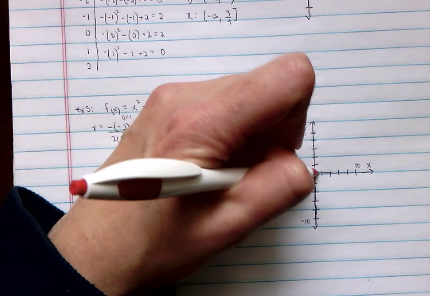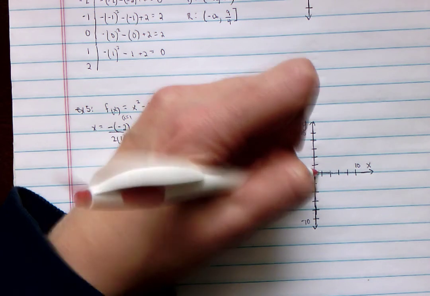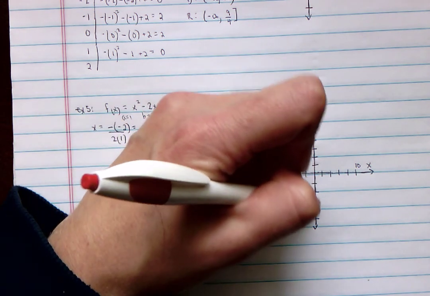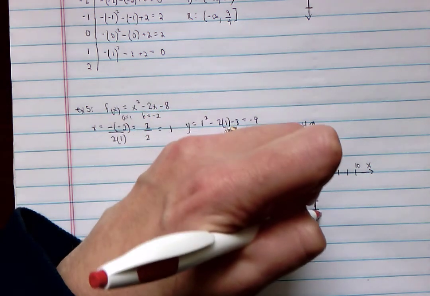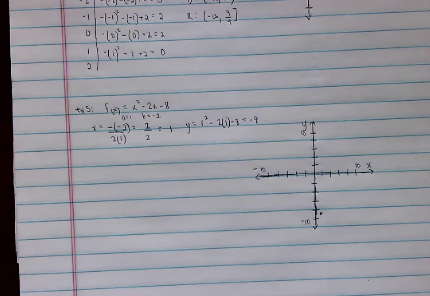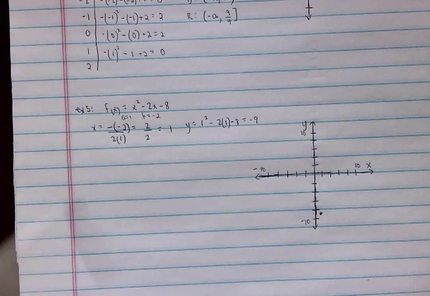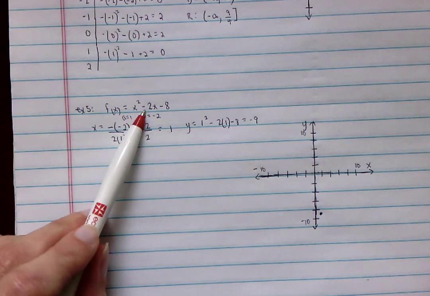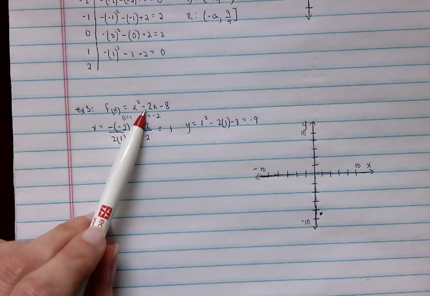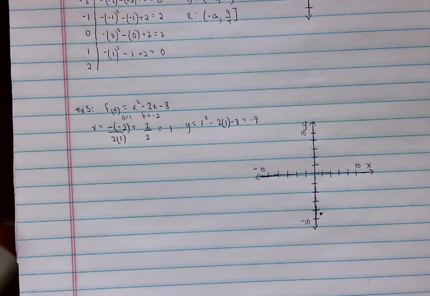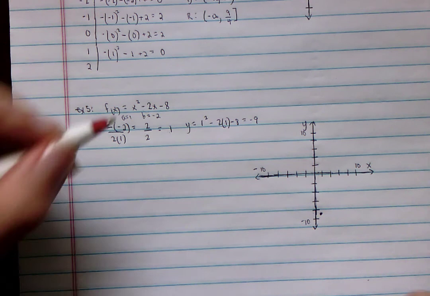So I'm going to go halfway, because that would represent the 1, and then go down to negative 9, which would also be halfway here. So there is 1, negative 9. And then a different way to do it, instead of making an x and y chart, we're actually going to factor this and use those values to find the zeros and then plot those zeros.